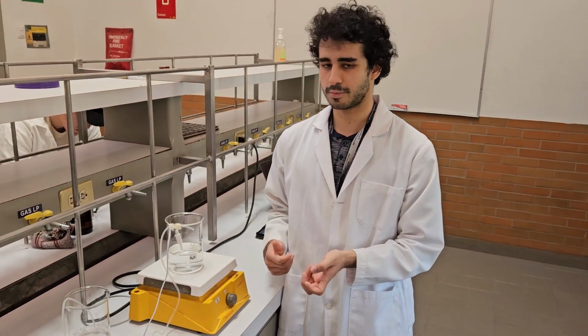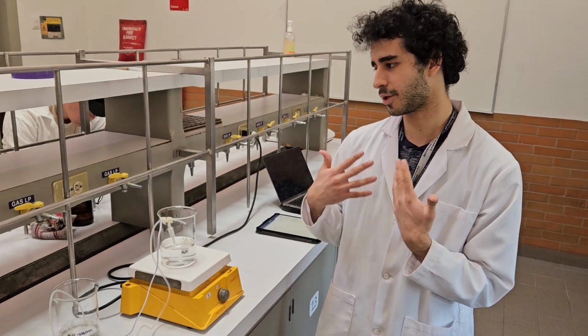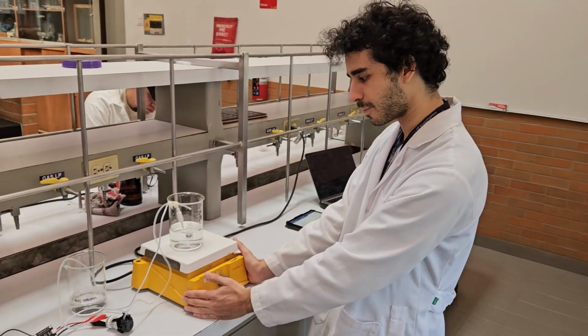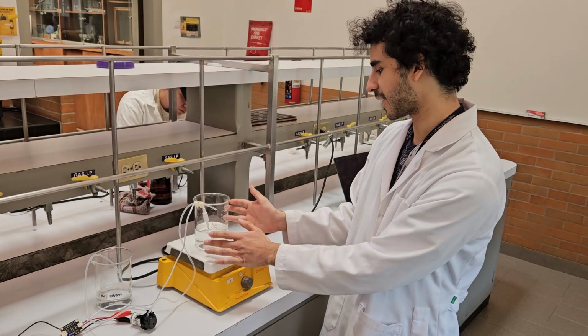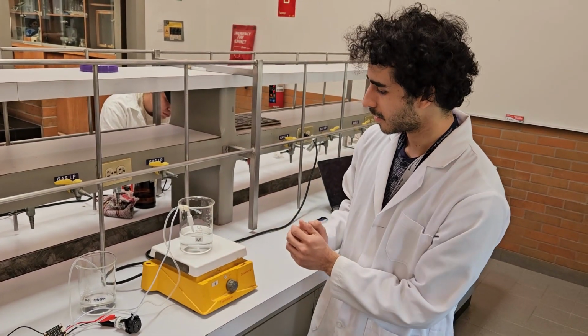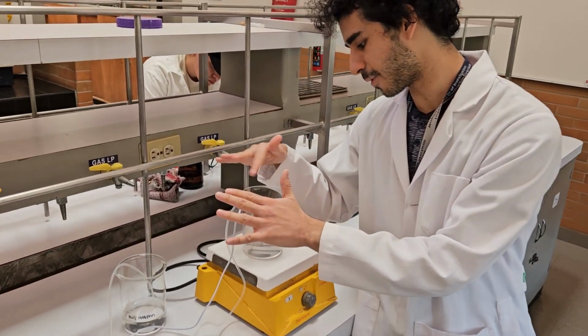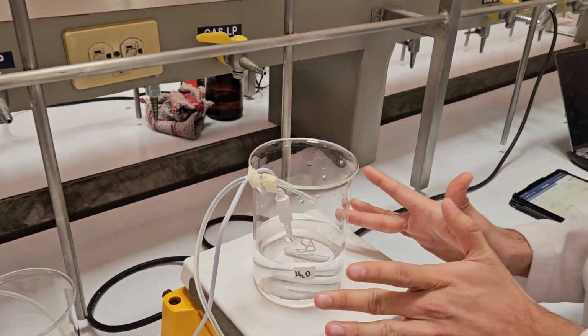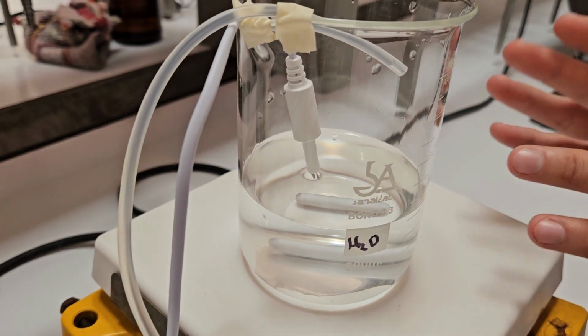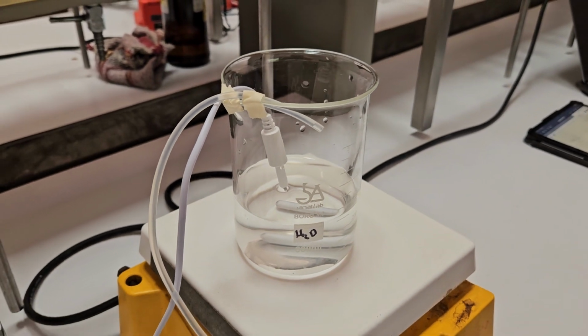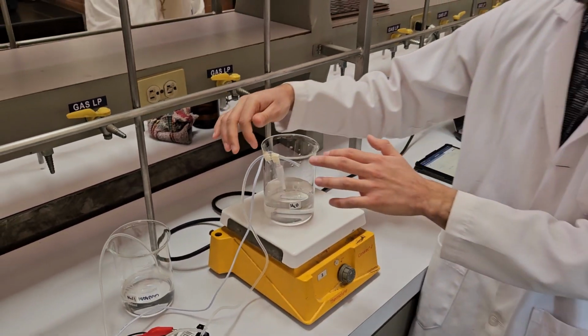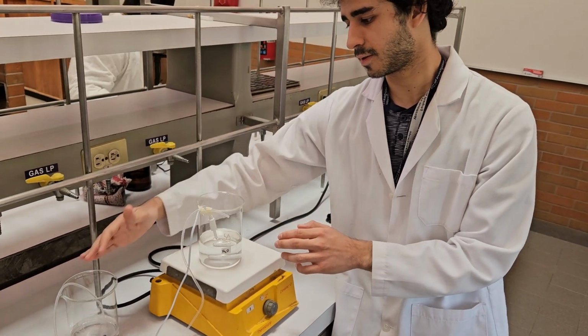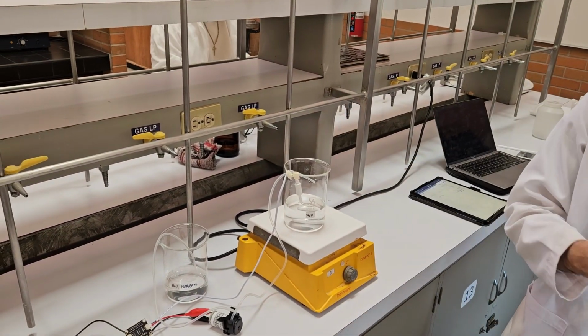In order to maintain a homogeneous solution, we have a stirring plate and also a magnetic stirrer. The sensor is placed around the central part of the beaker in order to obtain accurate and precise measurements. Here also we have the hoses, which are used to transport the fluid.